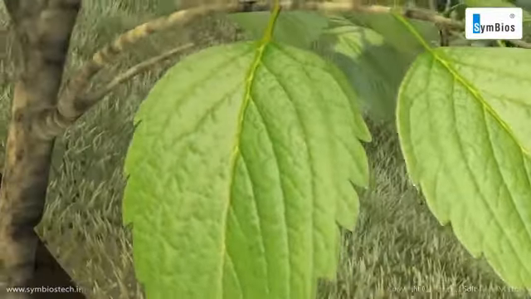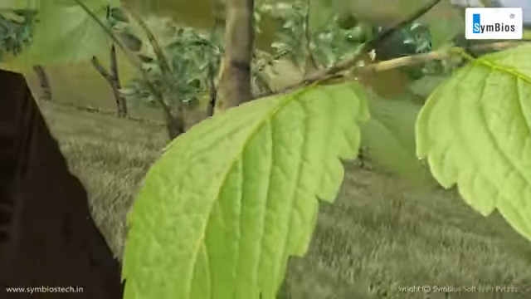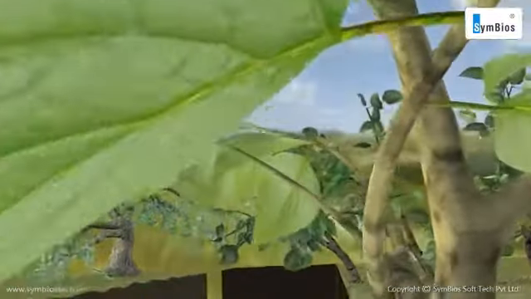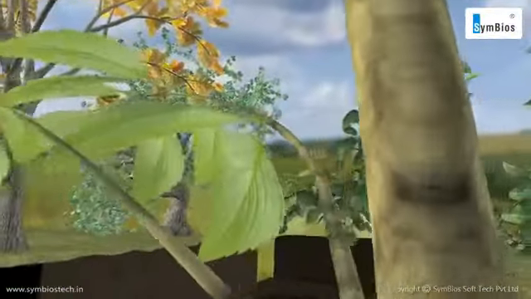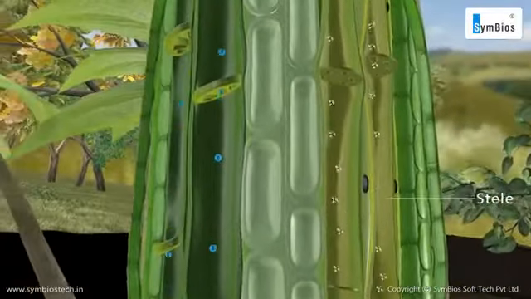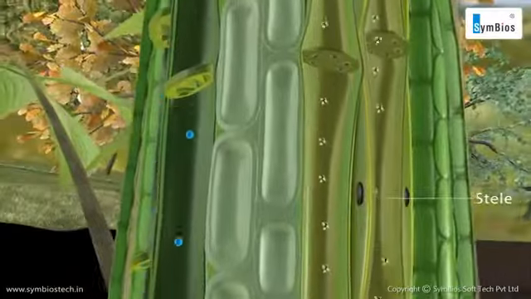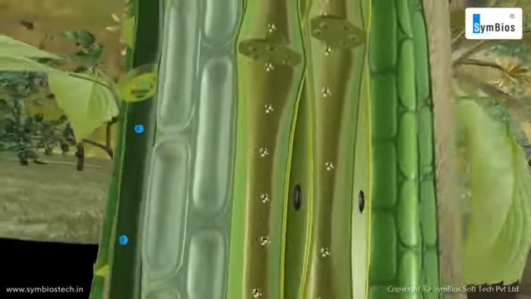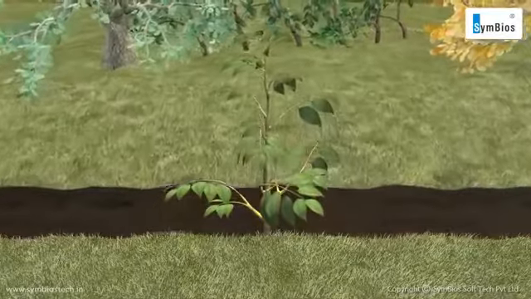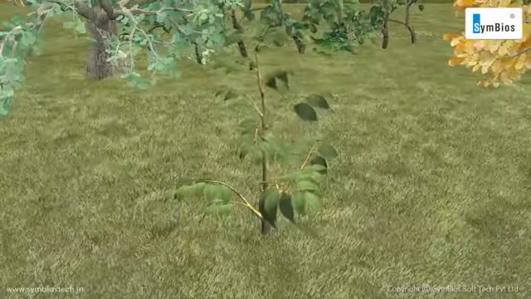Phloem tissue consists of less specialized and nucleate parenchyma cells, sieve tube cells, and companion cells. Transport of food in phloem can be up or down the stem to reach all parts of the plant. Hence, the transportation in plants is the function of xylem and phloem cells.